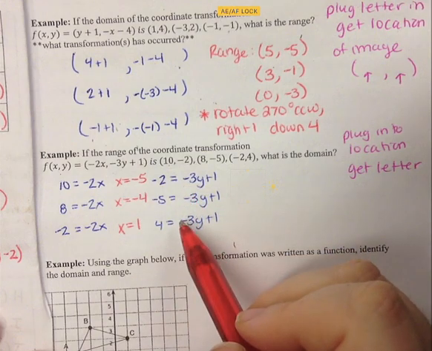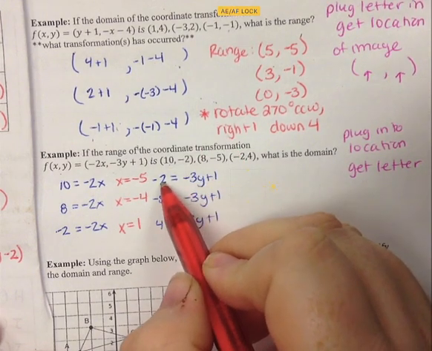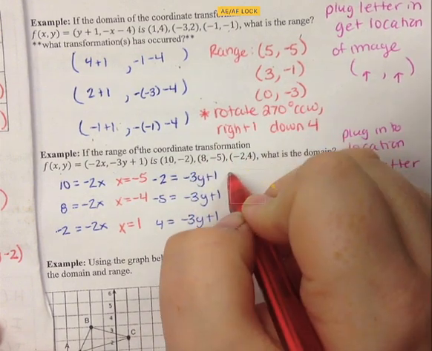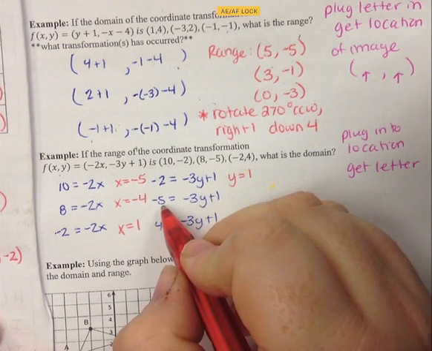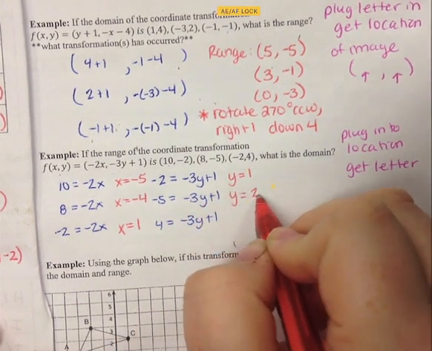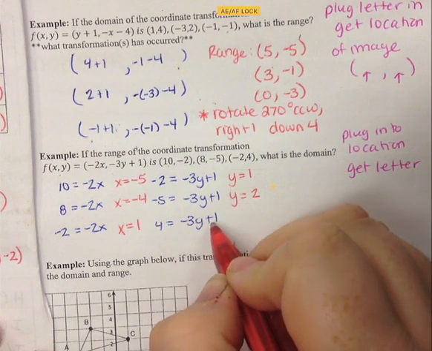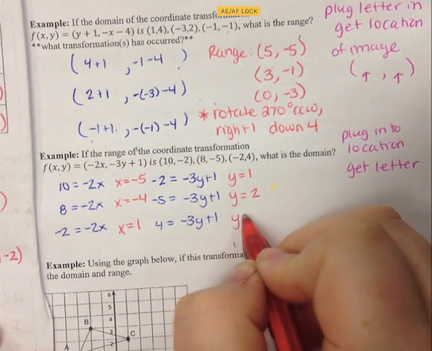Now to find all of our y values. So we want to subtract the 1 to get negative 3, and then divide by negative 3. That's equal to a positive 1. Subtract the 1, you get a negative 6. Divide it by that negative 3, you get a positive 2. Then you subtract the 1, you get a 3. Divided by negative 3 is a negative 1.